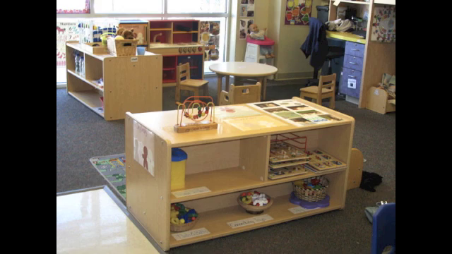We can see in the shelving from this picture that all of the materials are at arm's reach and very low to the ground. We can also see in the background the tables and chairs appropriately sized for children in an early childhood classroom.